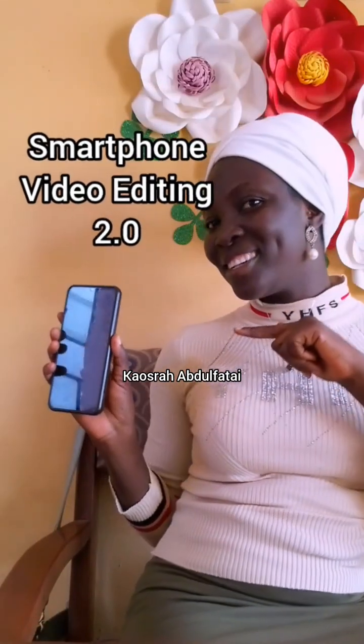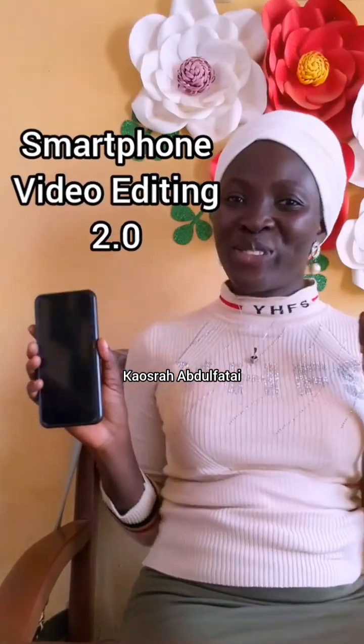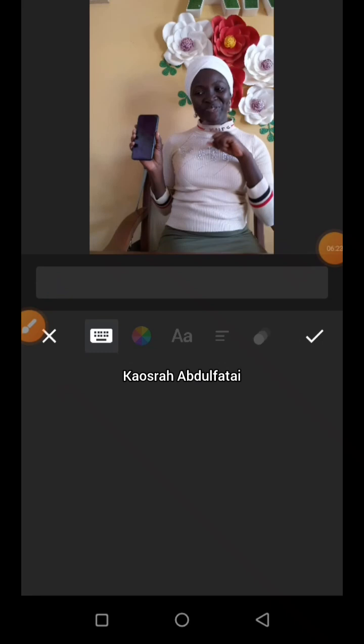Today we are talking about a hack you can use in the Inshot app that you never knew existed. So you open your Inshot app.